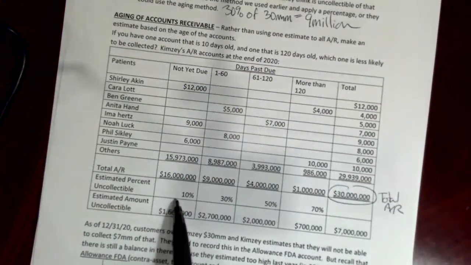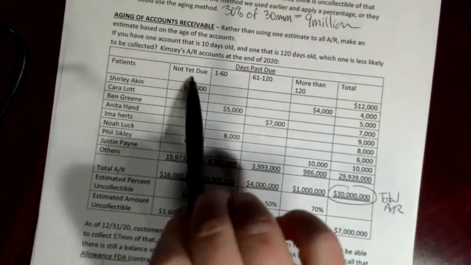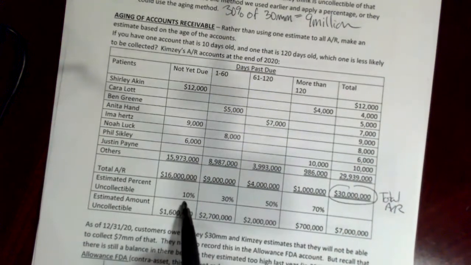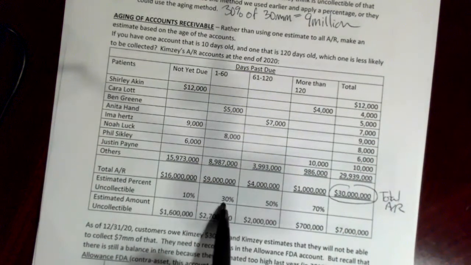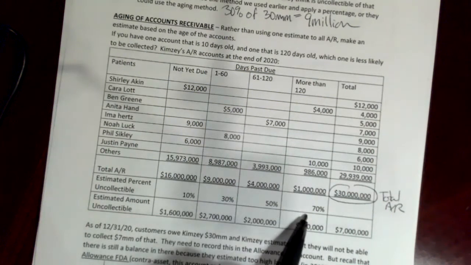So what you can see down here, and these percentages would have to be given to you on the problem, is that for the people who haven't paid yet because their bill's not due yet, Kimsey says usually only about 10% of those don't pay. But man, once it becomes almost 60 days past due, 30% of those people don't pay. Once it becomes 120 days past due, 50% of those people don't pay, and 70% of those people.